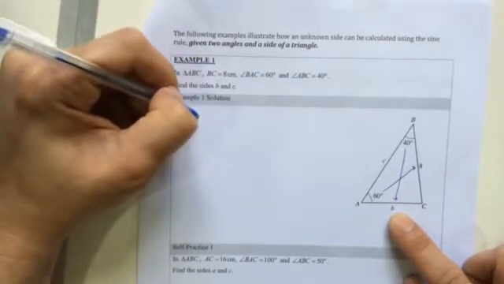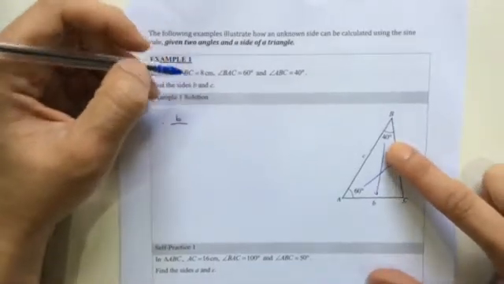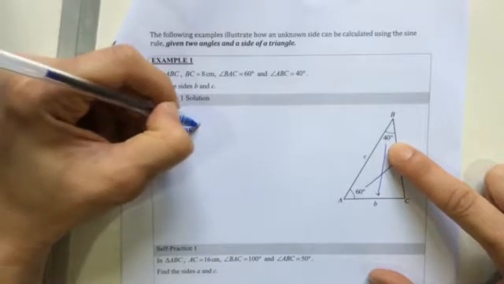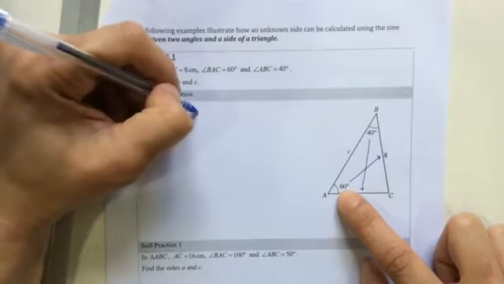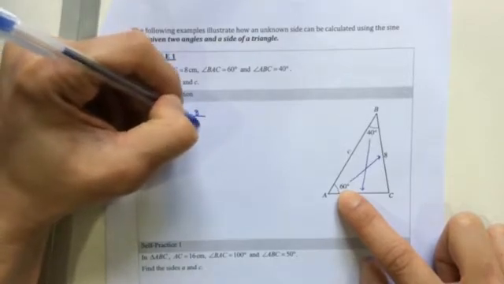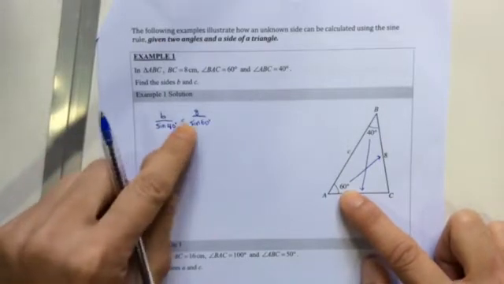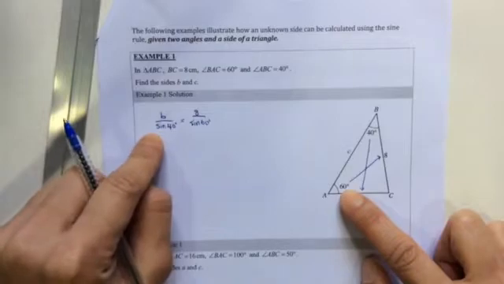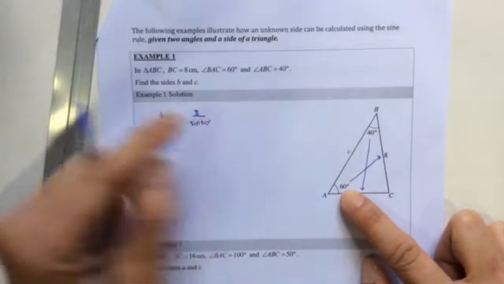So B, which is unknown here, over sine 40, they are connected by the pair, is going to be equal to 8 over sine 60 degrees. From here, I can just move the sine 40, because this is divided by sine 40 degrees, and move it up and it becomes times sine 40 degrees.